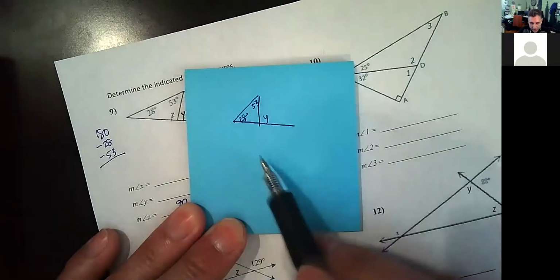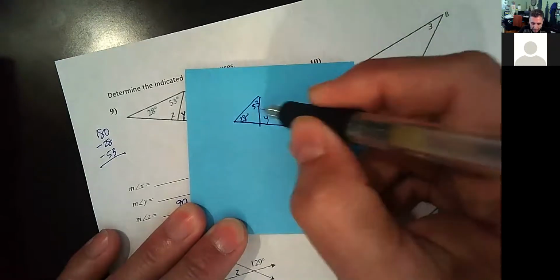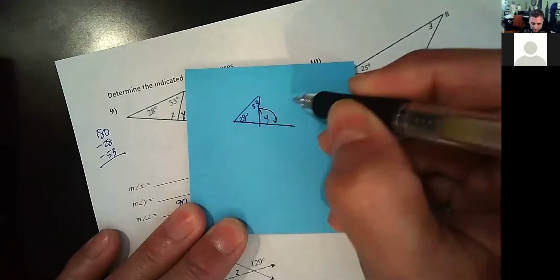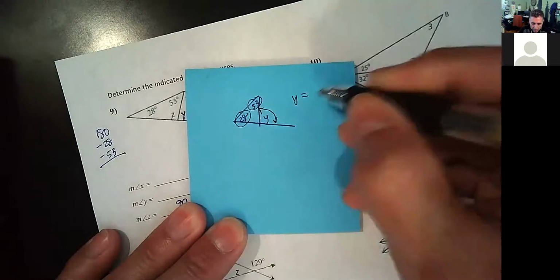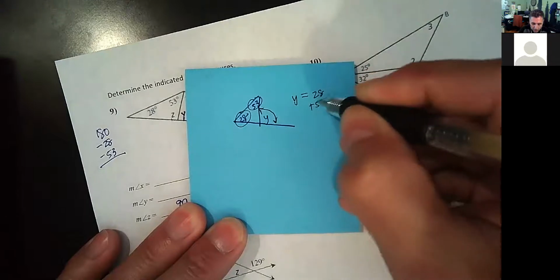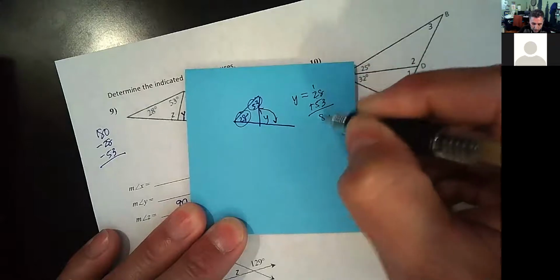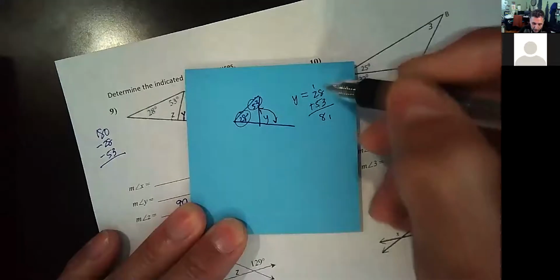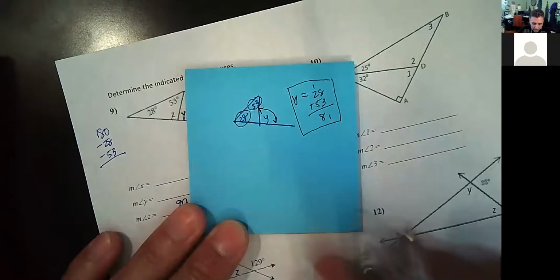And that one is like the exterior angle theorem that we just used. I know this outside angle, which is y, will equal the measure of these two added up. 28 plus 53, that's 81. So that's what y equals. Okay, 81.